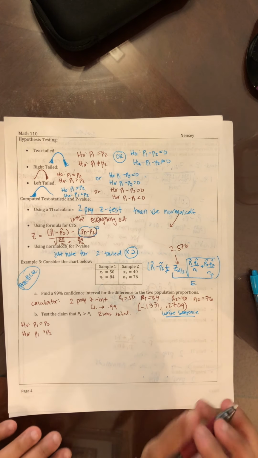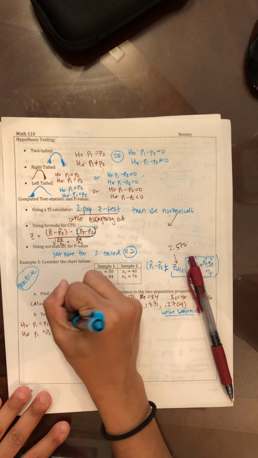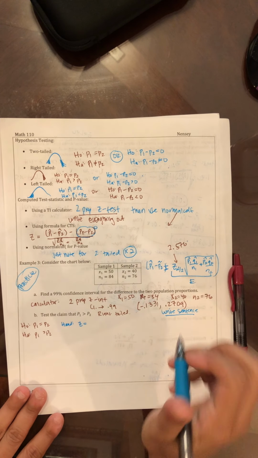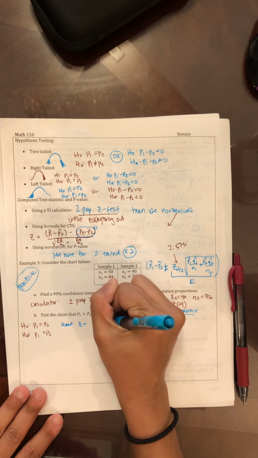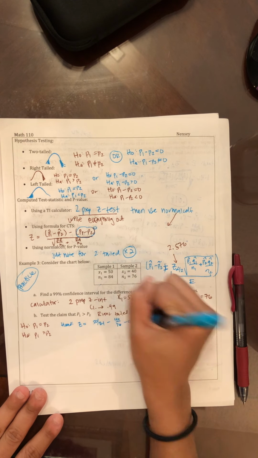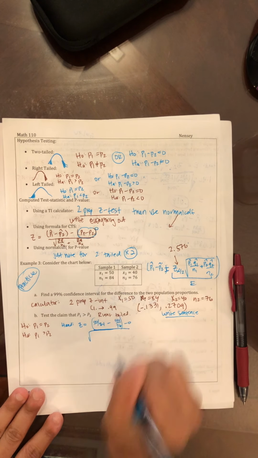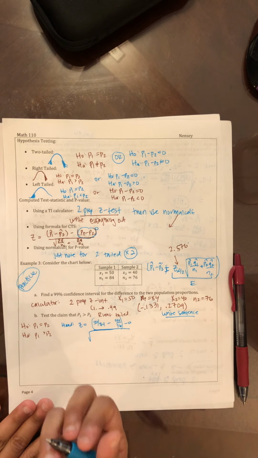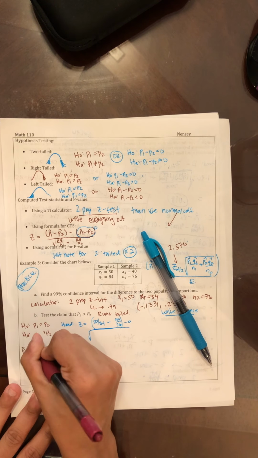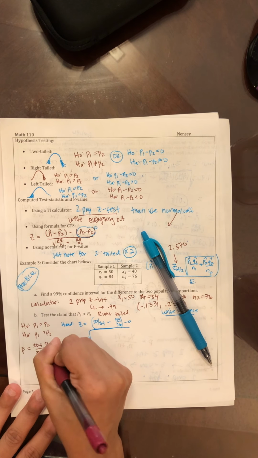Okay, I'm going to again do this by hand and by calculator. So by hand. Okay, so let's go ahead, and I'm not going to write out the formula anymore. You guys have the formula. It's going to be 50 over 84 minus 40 over 76 minus 0, all over the square root of, and we have to find the pooled version. So we didn't actually find that yet, so pooled is 50 plus 40 all over 84 plus 76.